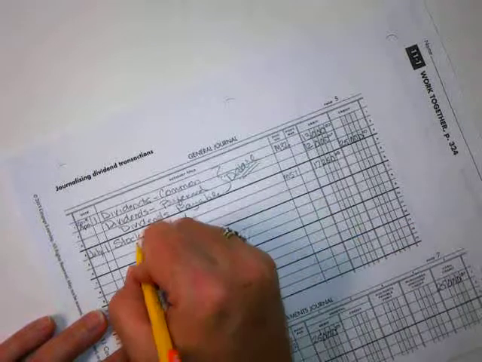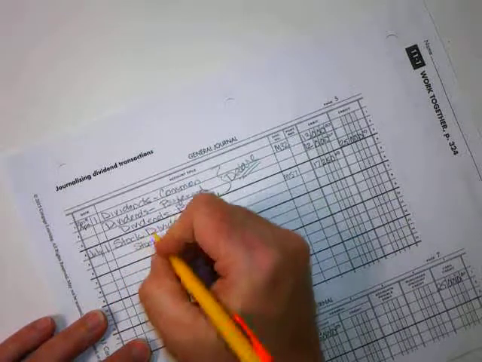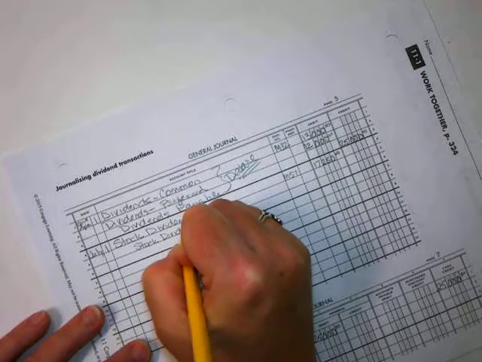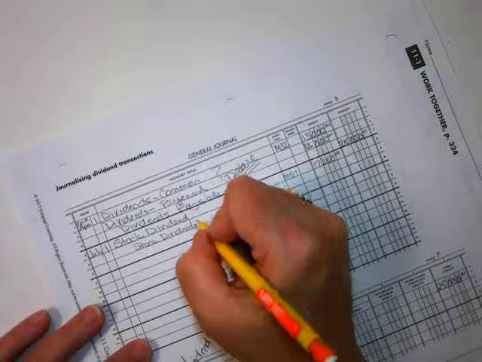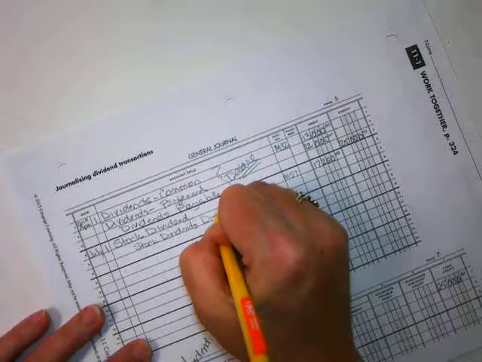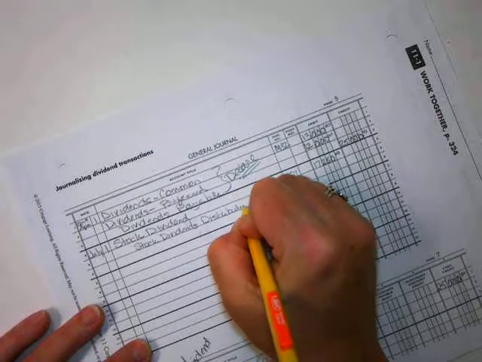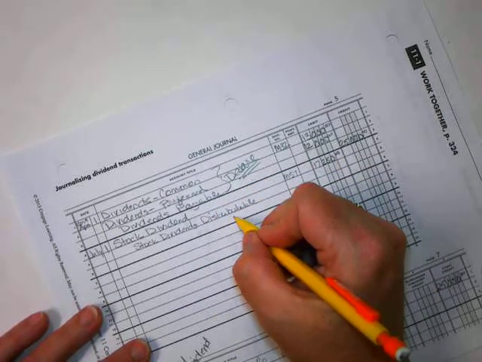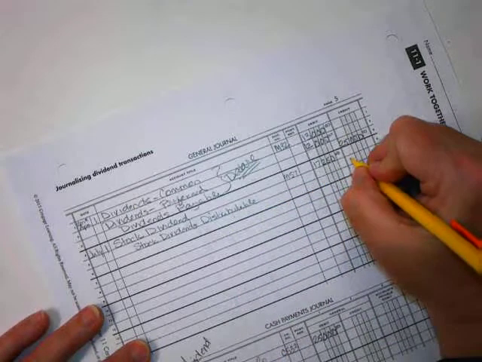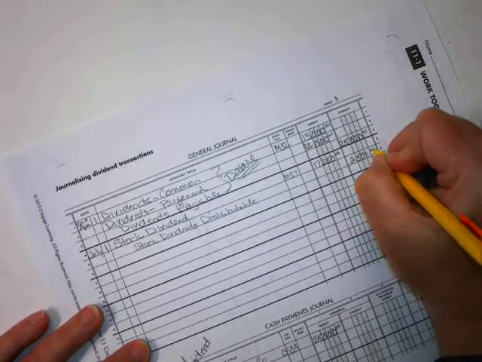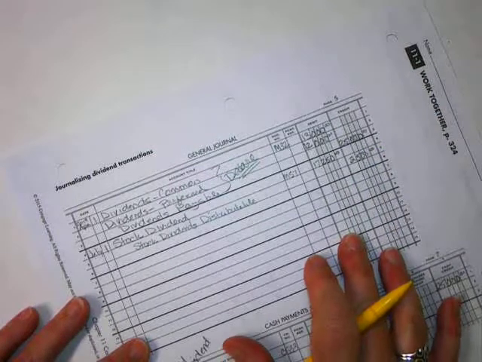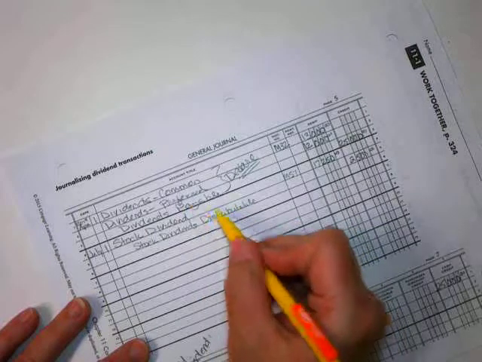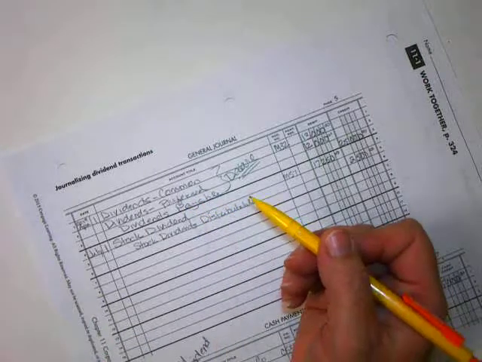Now, we've got two accounts we're looking at here. Stock dividends distributable. It's a mouthful. Basically this is the amount of the par value, so that's 2,500. It's distributable because we're distributing, we're not paying it.